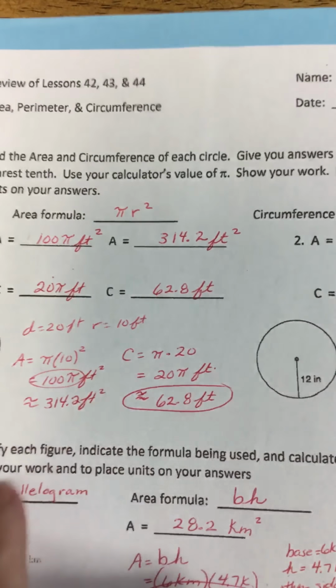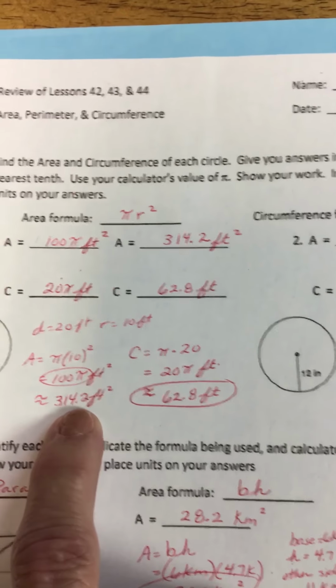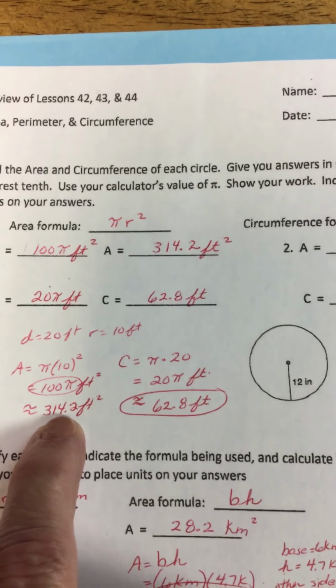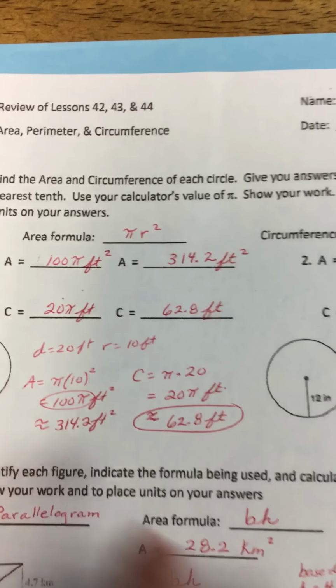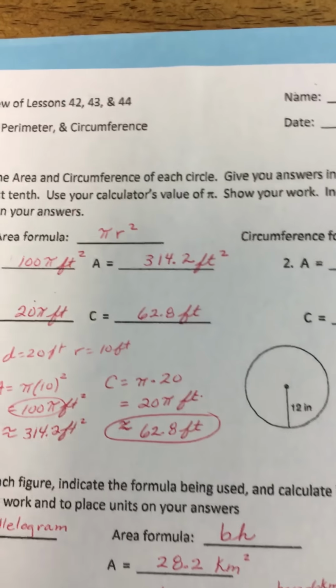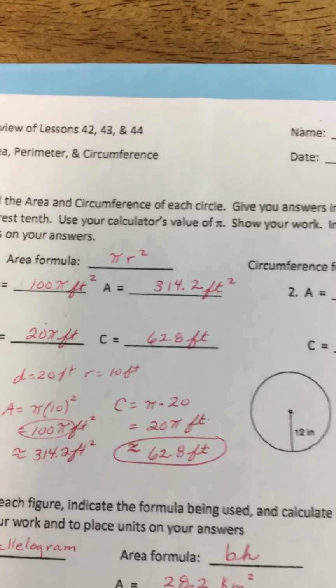Then I will multiply in my calculator. I will multiply that by the pi button, and that will give me 314.2 feet squared.